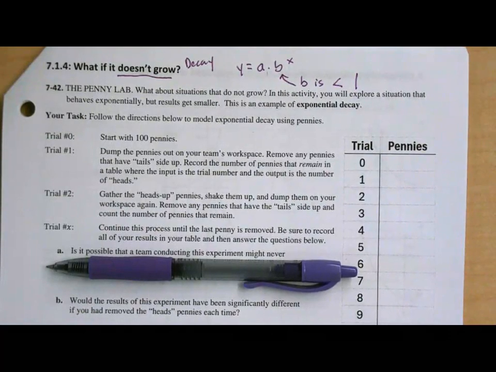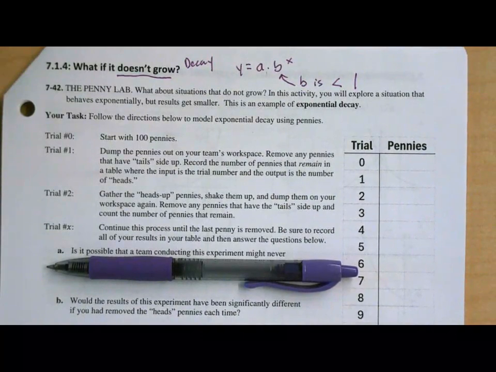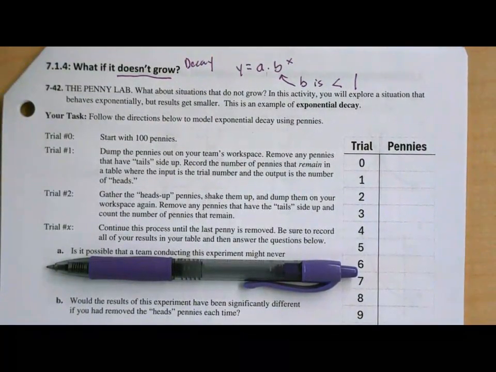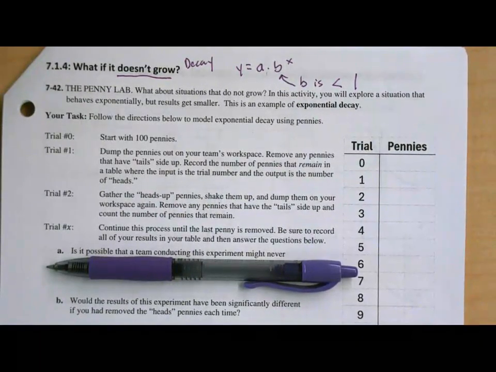You can go ahead and find this page in your packet. Yeah. I'm going to shake up the cup. We're going to dump it out. We're going to take all the tails out. We're only keeping heads, right? And we're going to record something. What are we going to record when we do that? Yeah, the amount of pennies that are left over. Did you figure out what we're starting off with? 100. Do you think you could fill out one row of this table already? Yep. We know we're going to have 100 at the top row there.